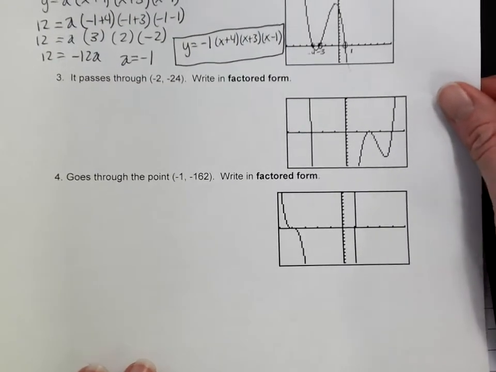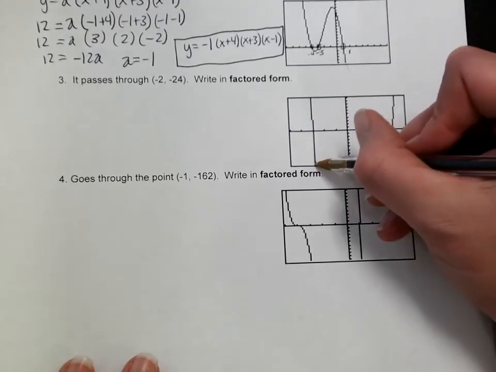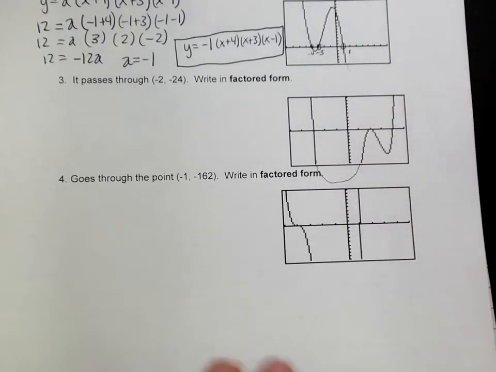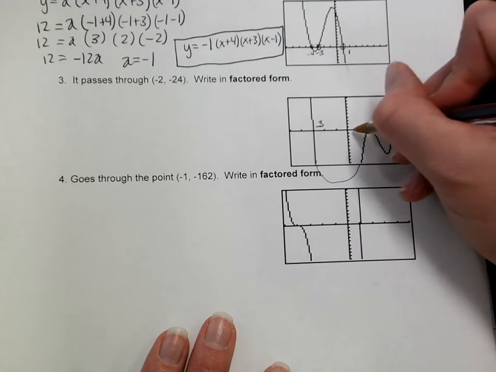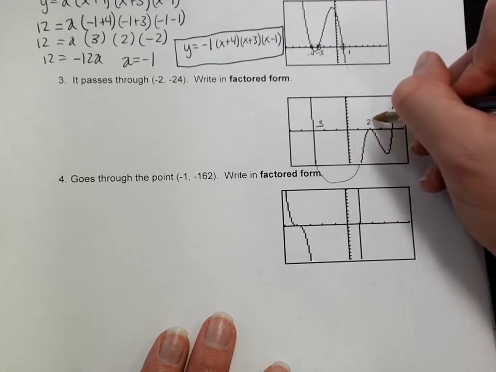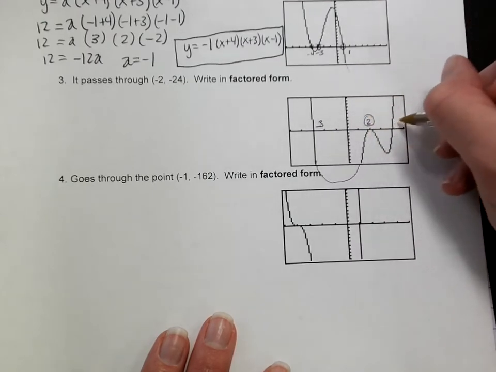This next question, because this probably continues down here somewhere, is going to be an x to the 4th. Again, use the graph to find your solutions. This is -1, -2, -3. Then 1, 2 is a double root. Then 3, 4.